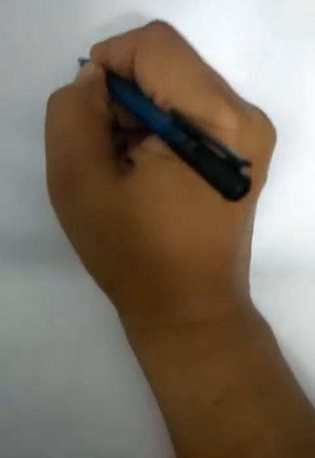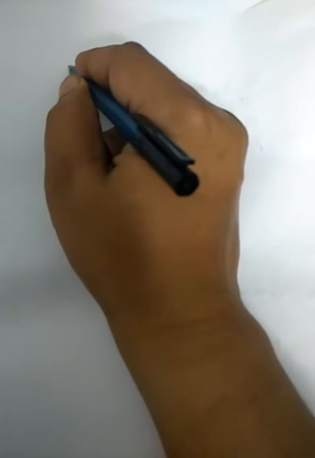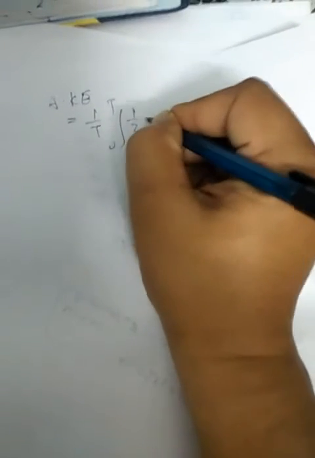Hello. So in the last lecture, we were discussing the energy losses in the damped harmonic oscillator. In that case, we were finding the average kinetic energy, which was found to be 1 by T, integral 0 to T, half m a naught square e raised to power minus 2 gamma t, and then three different terms were there, 1 plus 2 plus 3.